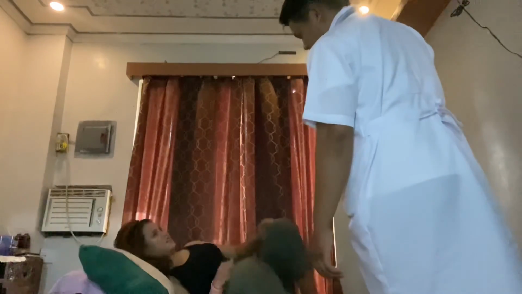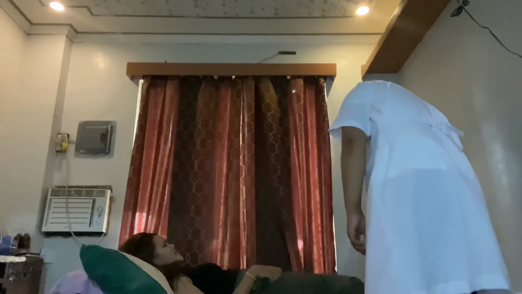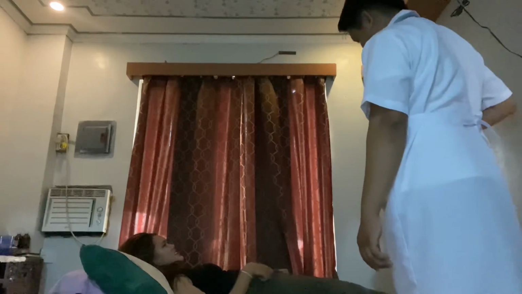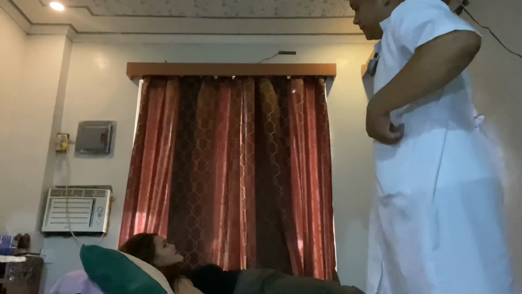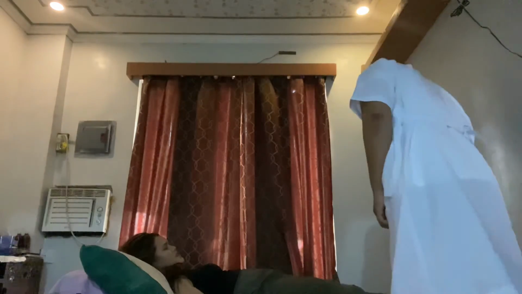Now, ma'am, we're going to assess your legs, and we're going to inspect your skin color bilaterally in a supine position. Can you lie down now? Okay, your skin color is equal bilaterally, and your hair is not too thin and not too thick. Next we're going to inspect for any lesions or ulcers.